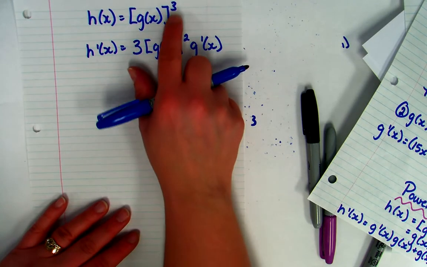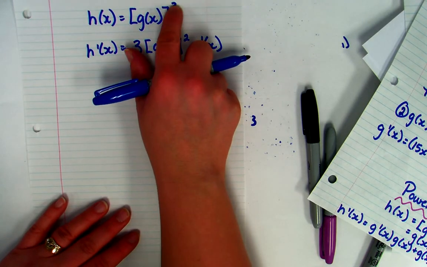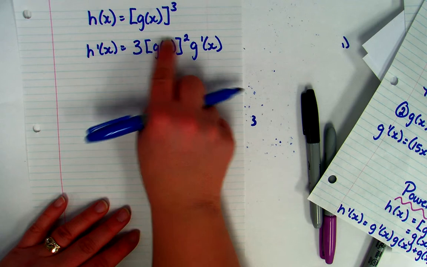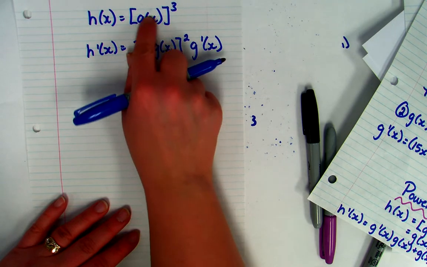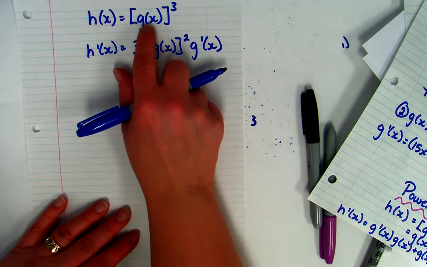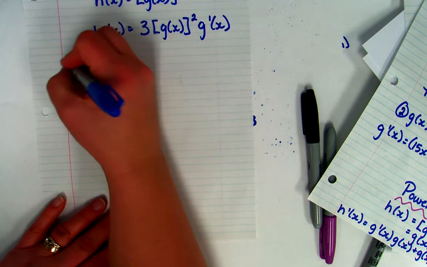So this is kind of like our power rule from before. If there's an exponent, the exponent comes down in front and drops by 1. Whatever's on the inside is going to stay the same. But then we have to multiply by the derivative of that inside.